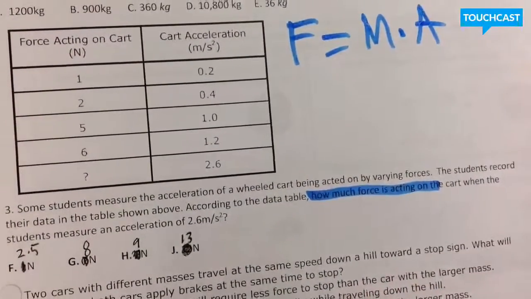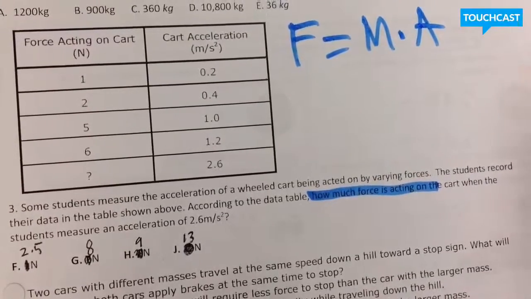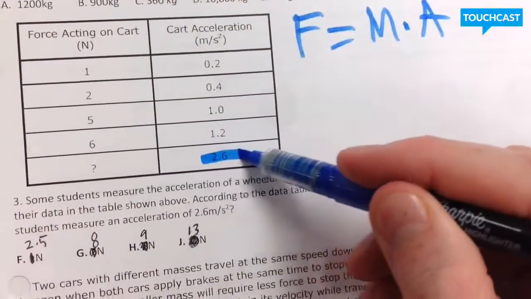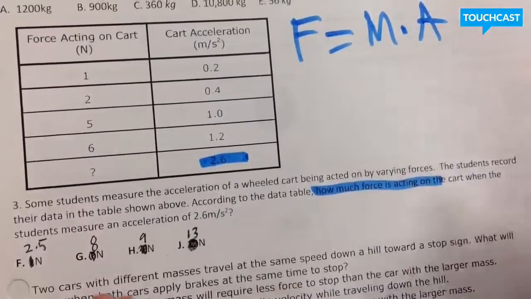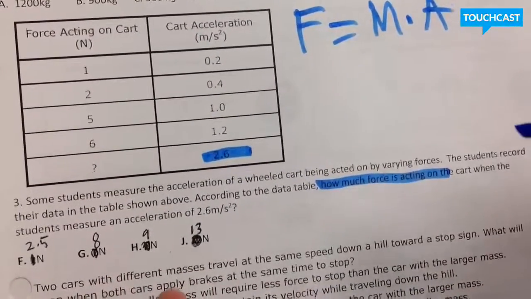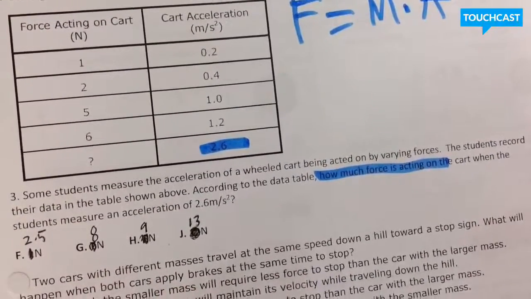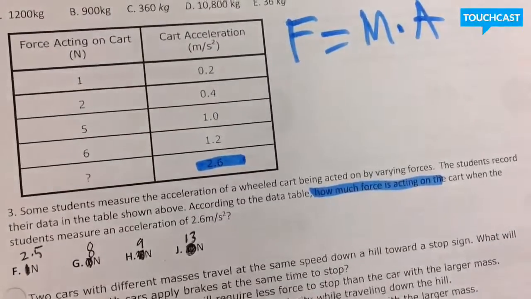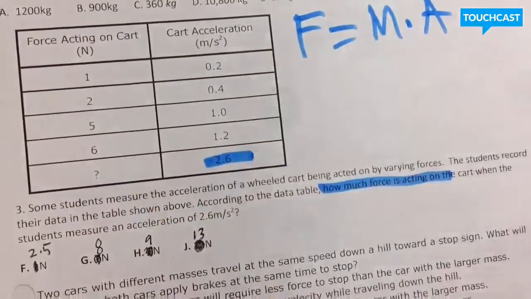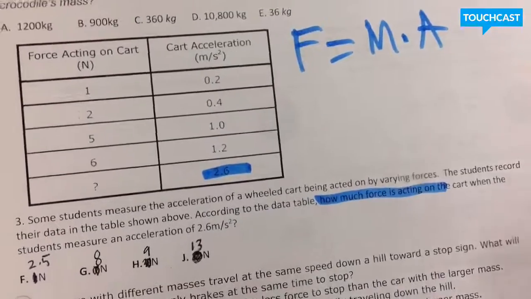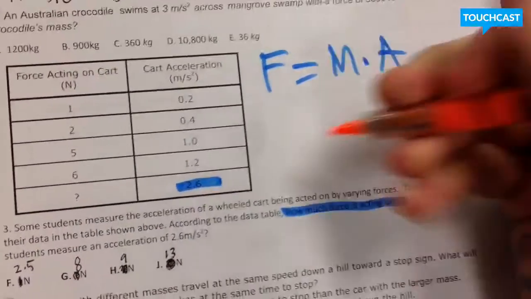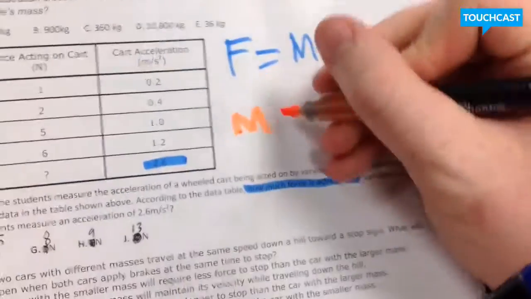But your problem is, if you look here, the only thing you're given is the object's acceleration. You need to know its mass. But without the mass, you cannot solve for our force. So you have to have one more step in here. You're going to need to find the object's mass.